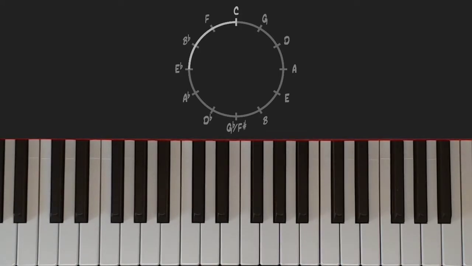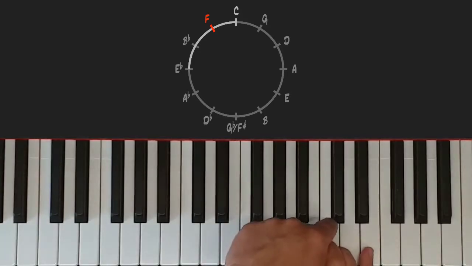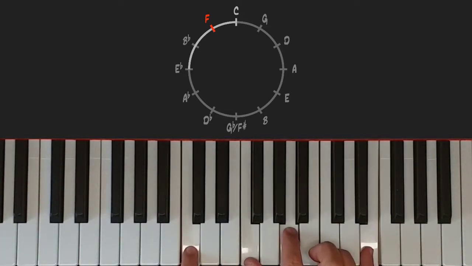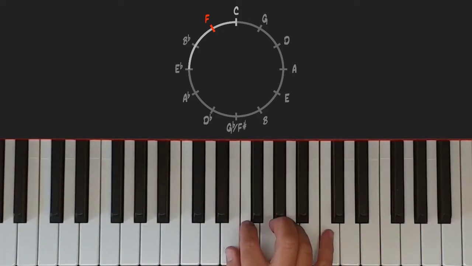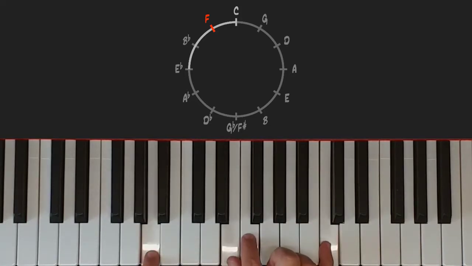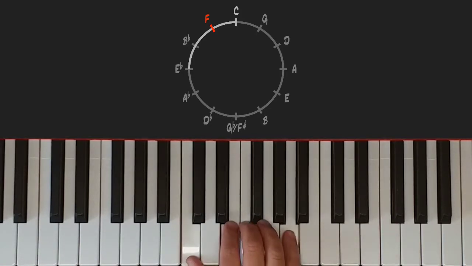The neighbor of C within the quadrant is F, so I will transpose the motif to the key of F. The F major chord with a 7th on top, in close position, in drop 2, inversion with a 5th on top, close position, drop 2, inversion with a 3rd on top, close position, drop 2.